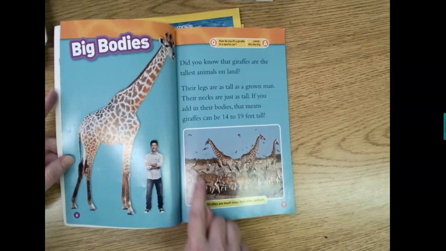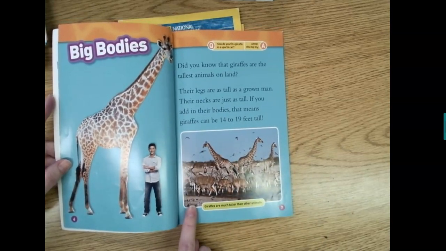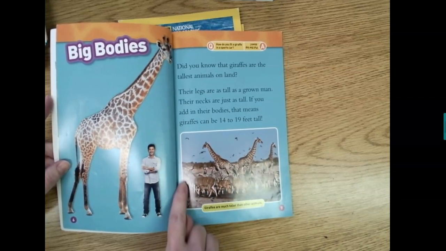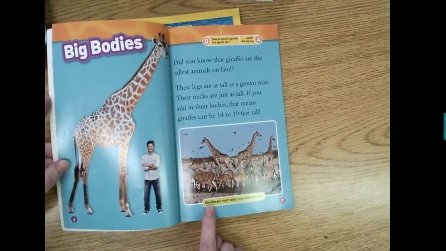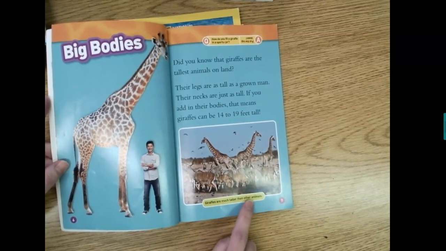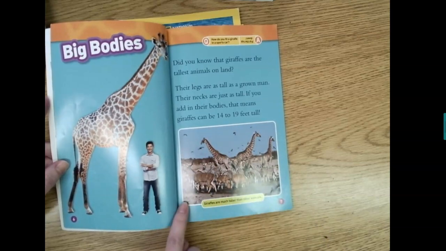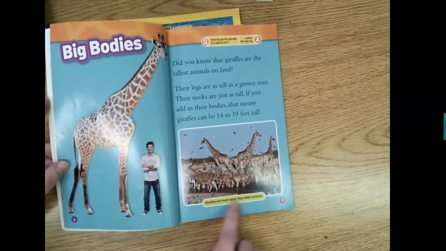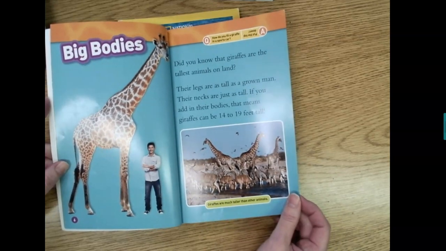And then here's another photograph we can look at. Giraffes are way taller than all the other animals. And the caption says giraffes are much taller than other animals. So it shows it in the photograph and then it says it in the caption. The caption tells us more about the photograph and what information we can learn from the photograph.